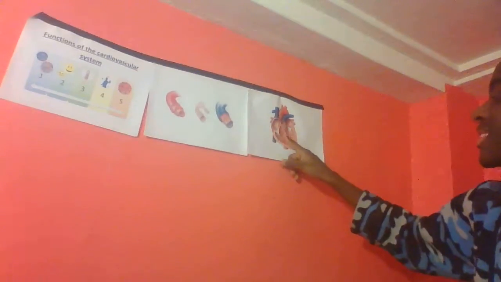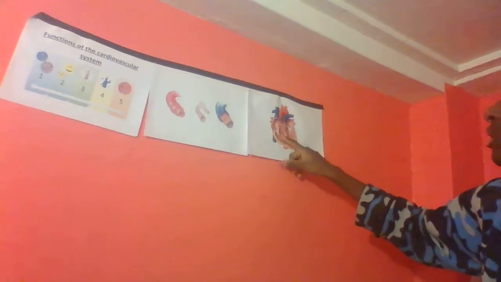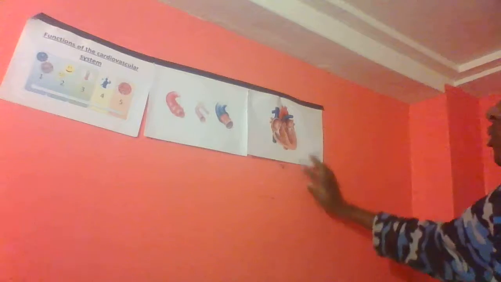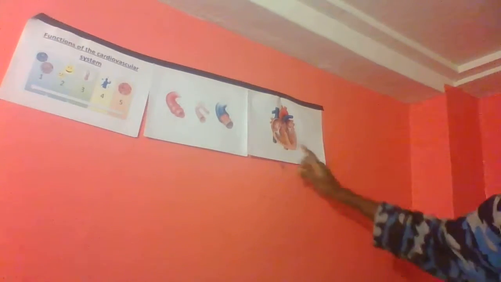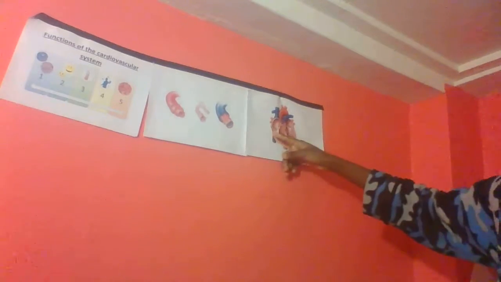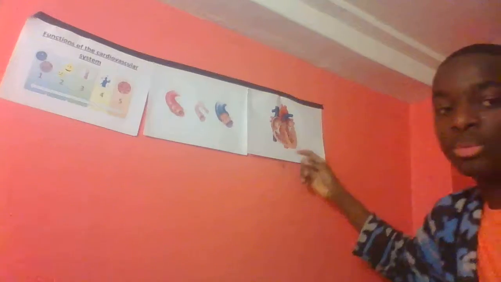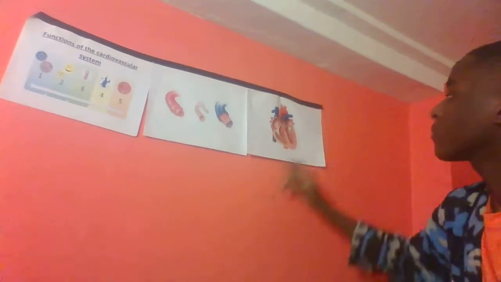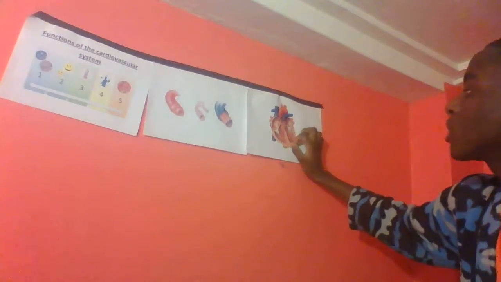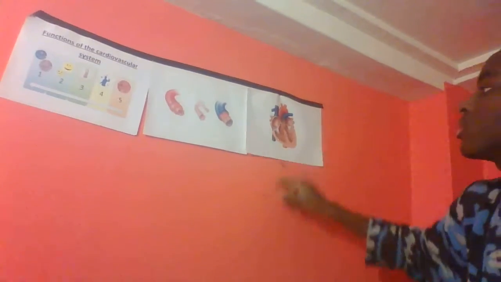The bundle of His then detects that there is blood in the ventricle, which then causes the Purkinje fibers in the septum and also in the wall of the heart to cause the ventricles to contract, which then shoots blood into the pulmonary artery and the aorta.